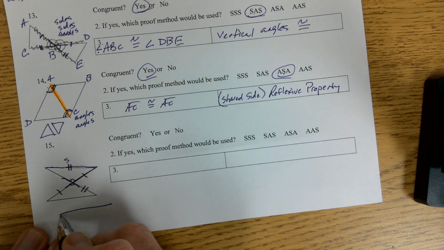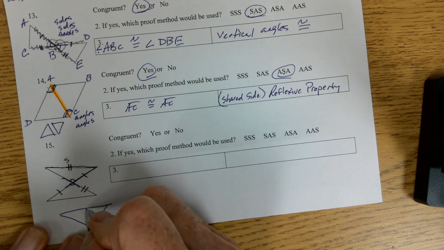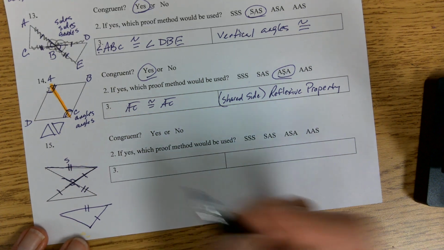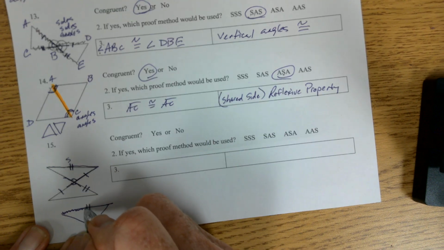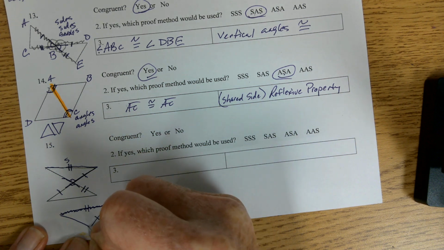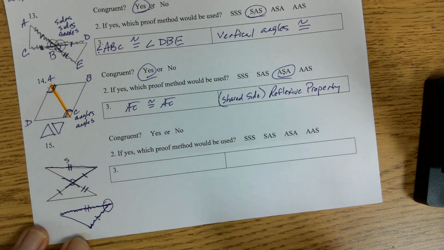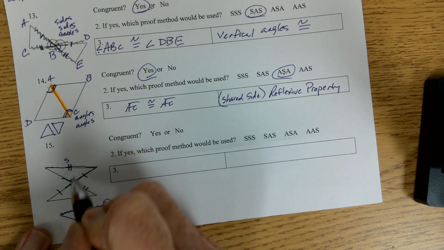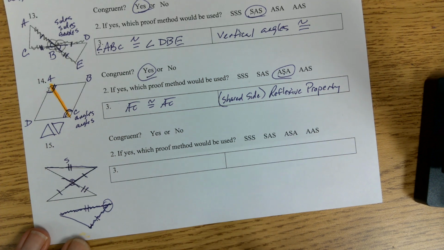Remember, I'm going to redraw that triangle here. It's this side and this side. If you're going to use side, angle, side, it has to be the included angle where the two sides meet. It would have to be this angle. That would give me side, angle, side. This is not the included angle.